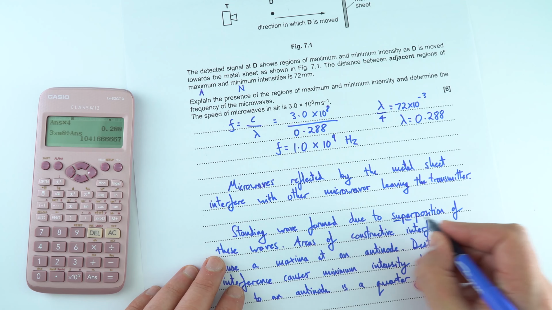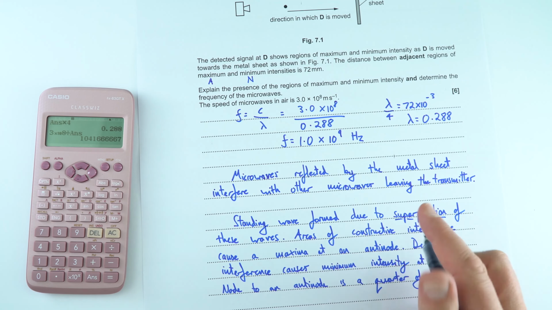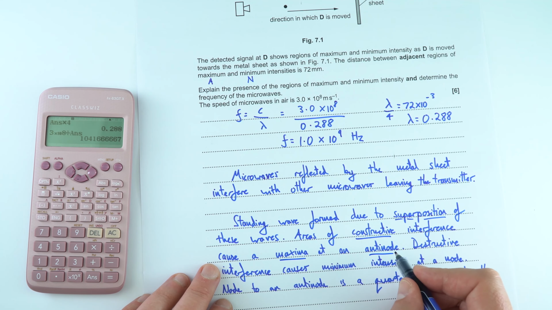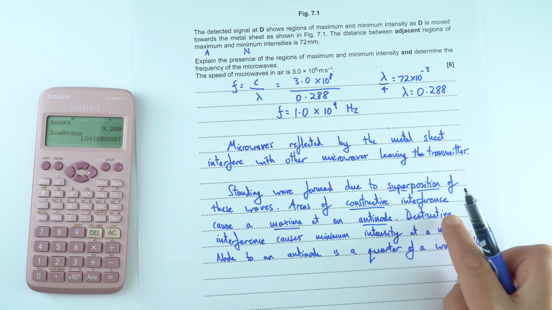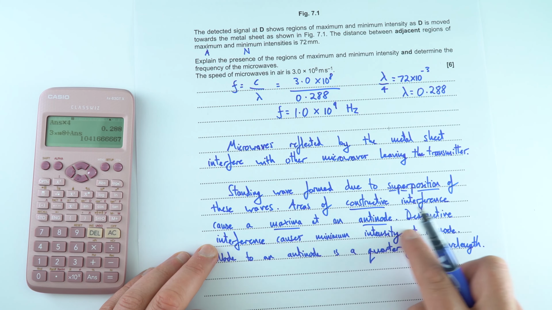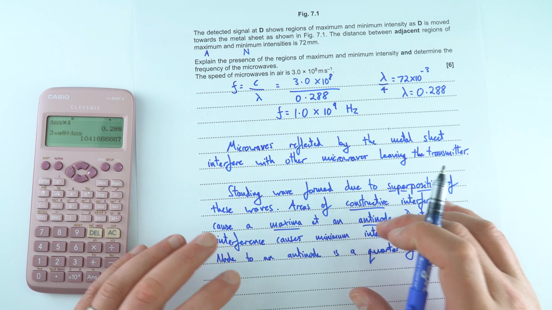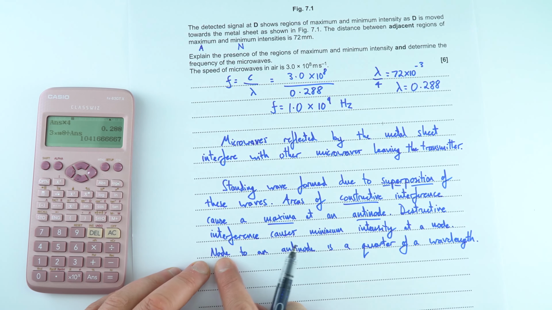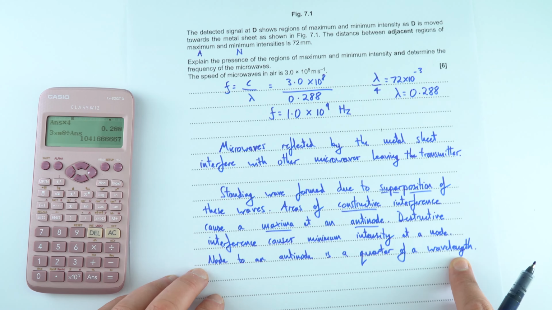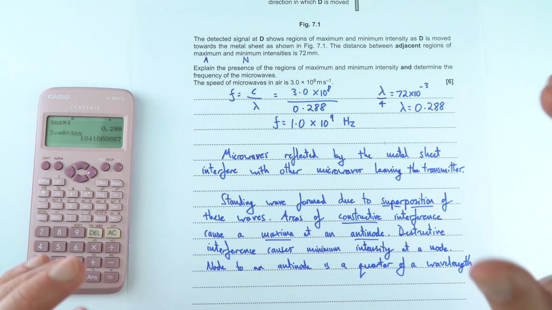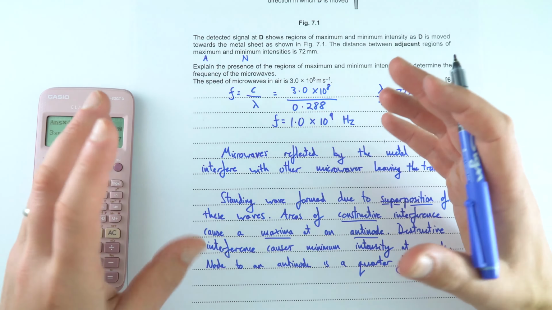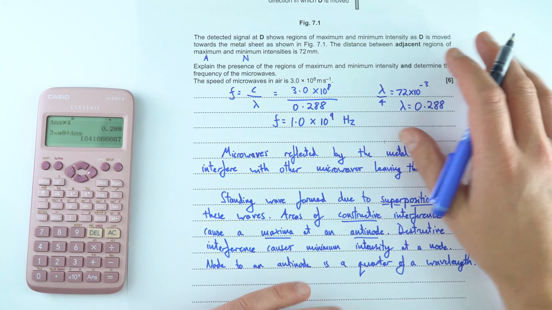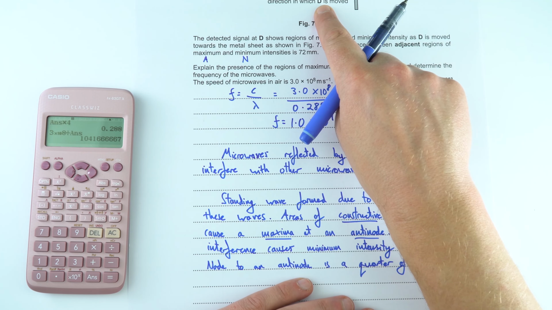So think about some of these technical terms that we can get into our description. We then have areas of constructive interference, which cause a maxima at an antinode. And opposite to this, we get destructive interference causing minimum intensity at a node. So all of these good wave terminology bits and pieces in your answer. And then you can also say that the node to an antinode is a quarter of a wavelength, which is why we then get to this answer over here. For something like this, there are so many questions in other past papers, asking you to describe how a standing or a stationary wave is set up. But this one here just happens to be using microwaves.